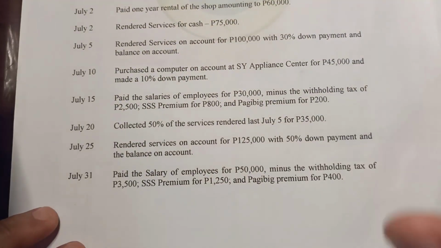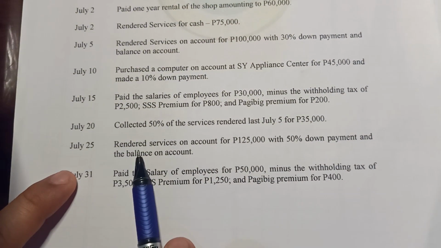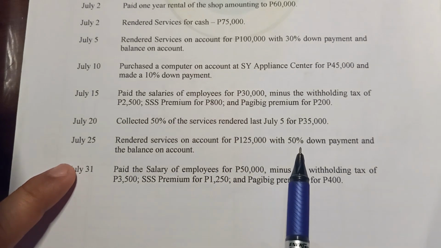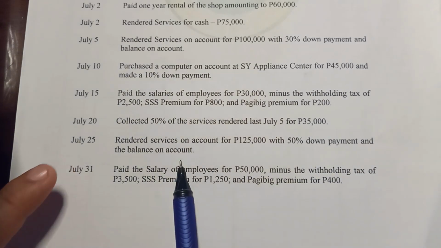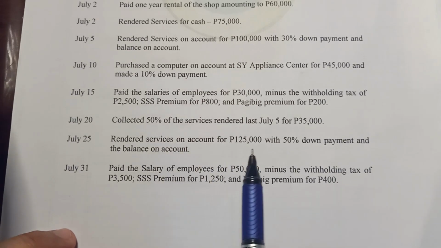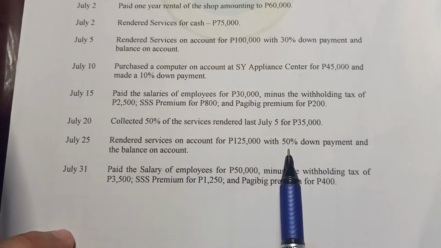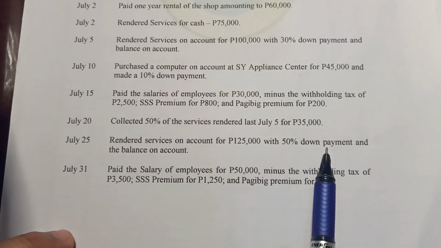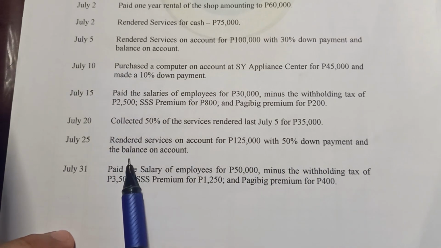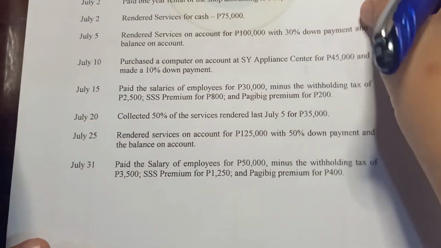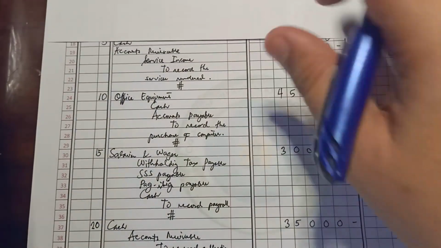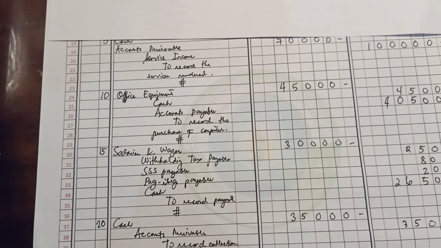Next transaction. July 25, rendered services on account for 125,000 pesos with 50% down payment and the balance on account. So again, nag-render tayo ng service sa ating customer, pero on account, worth 125. Pero, nagbigay naman ng 50% down payment, and the rest of the 50% of 125,000 pesos is on account. So, again, parehas lang po ito ng July 5 transaction. Okay? So, lagay po natin dito, July 25.